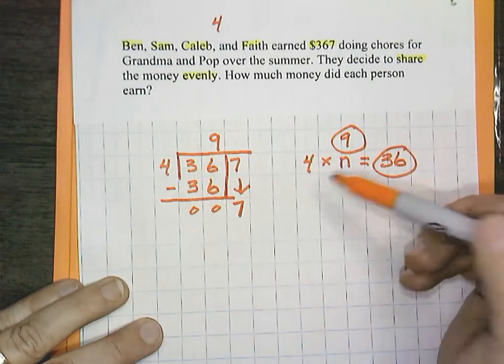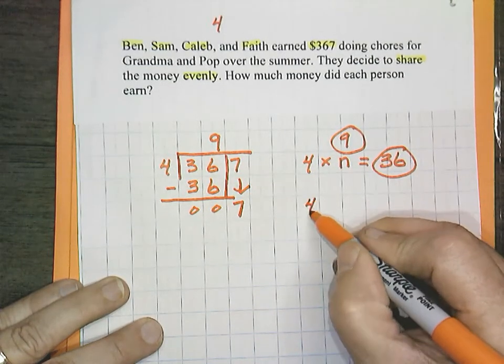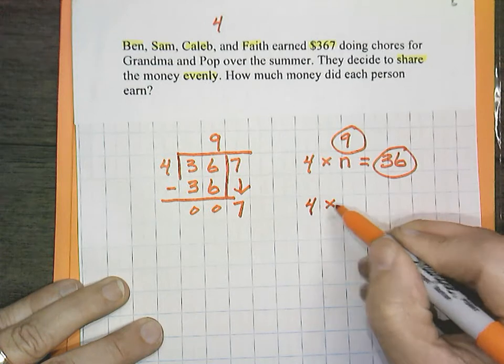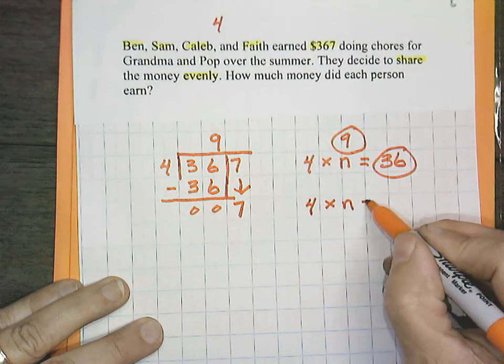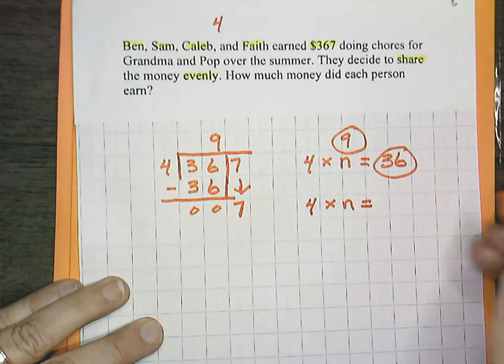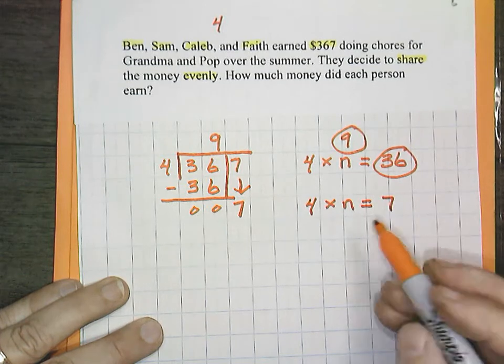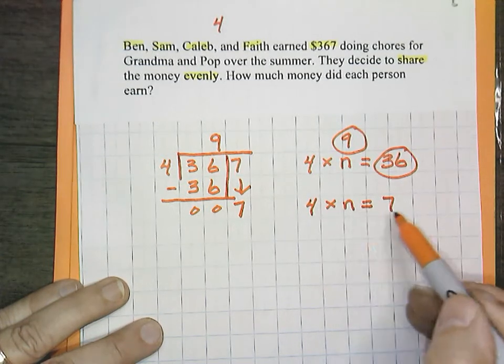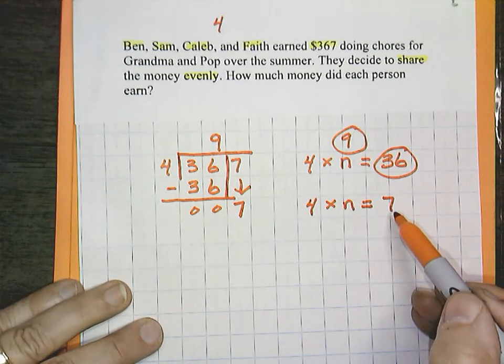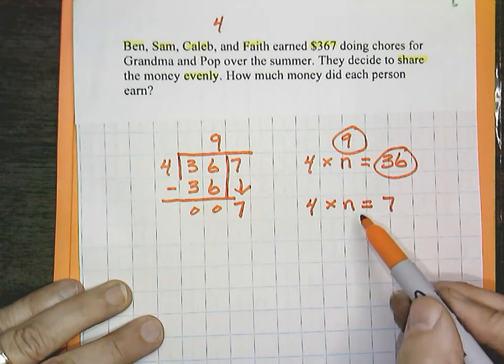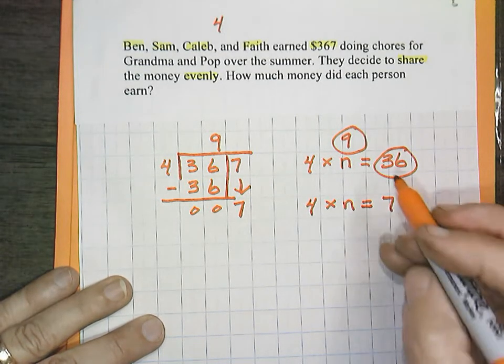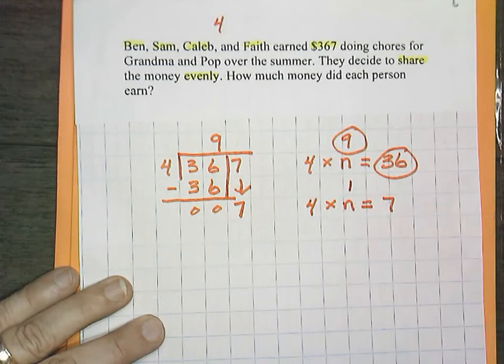Well, I'm going to use the same idea here. 4 times n is equal to 7. Well, I know that 4 times any number will never equal 7. So I have to get as close as I can without going over. Well, that's just going to be 1.